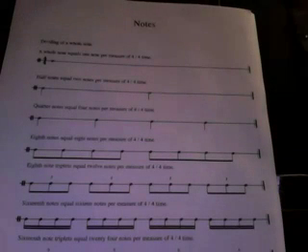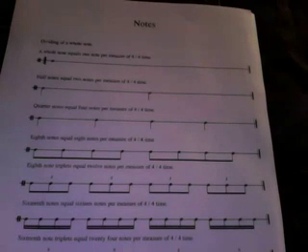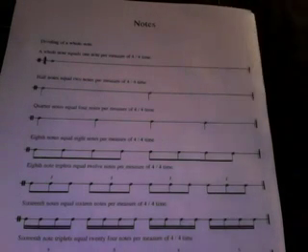So a whole note takes the space. A whole note equals 1 note per measure of 4/4 time. So you'd strike that note once. 1, 2, 3, 4. 1, 2, 3, 4. A half note equals 2 notes per measure of 4/4 time.